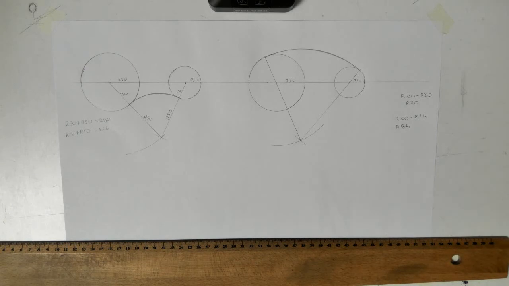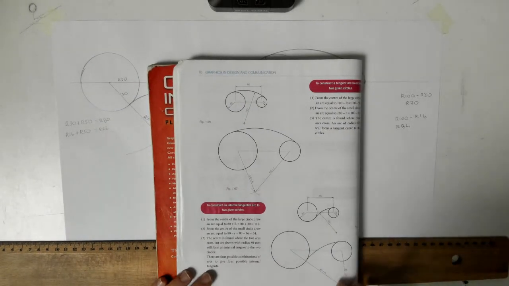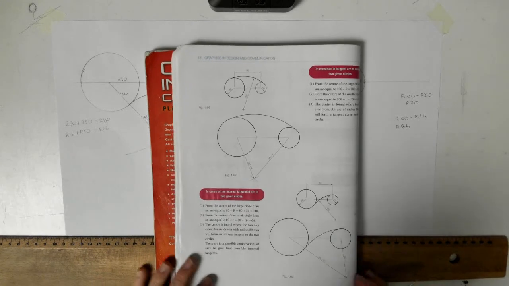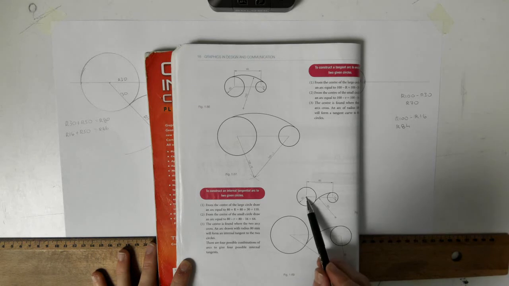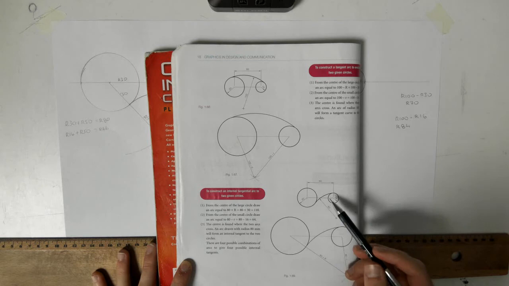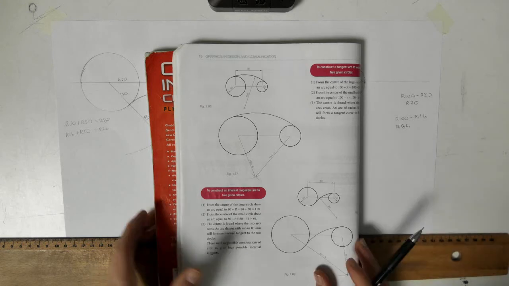The next one then is this one here. To construct an internal tangential arc to two given circles. So right there I have a radius 30 and a radius 16 and 80 in between, and this time there's a radius 80 to go in between the two circles. You can see there it's going internally between them.